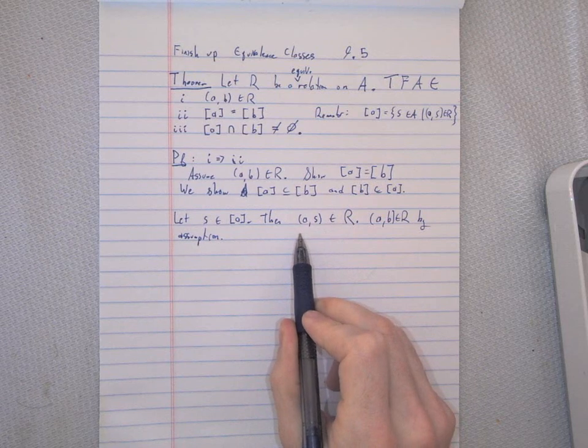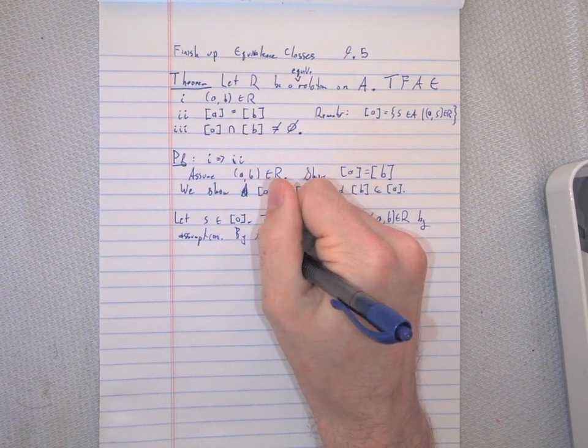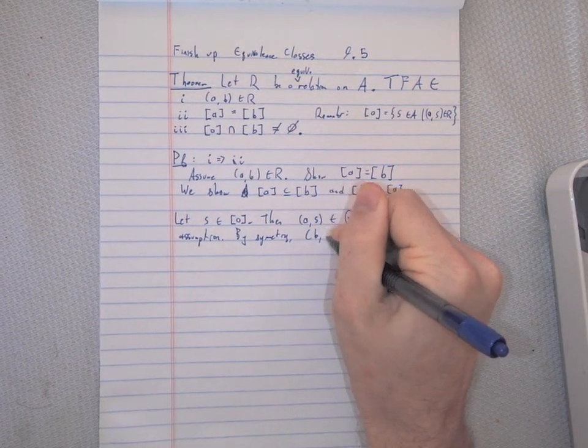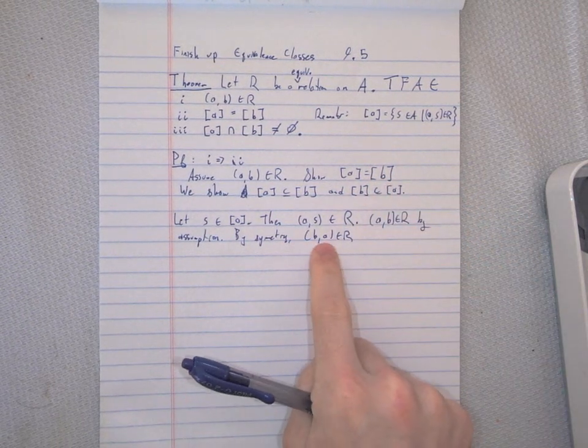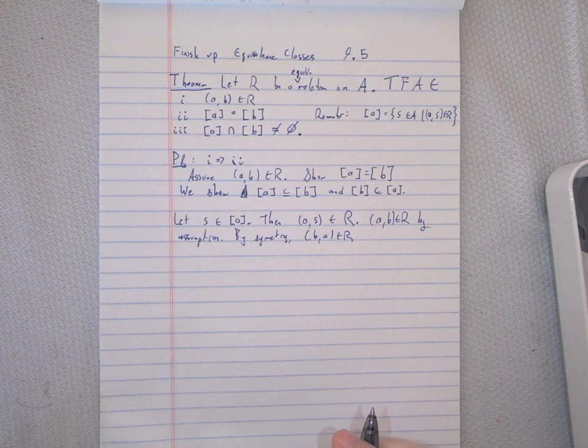By the symmetry of our relation, we also know (b, a) is inside the relation. And if I have (b, a) in the relation and (a, s) in the relation, what can I also say is in the relation?